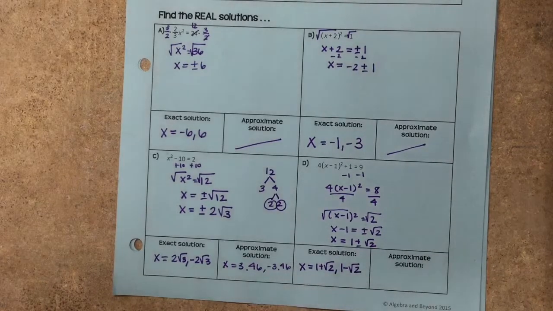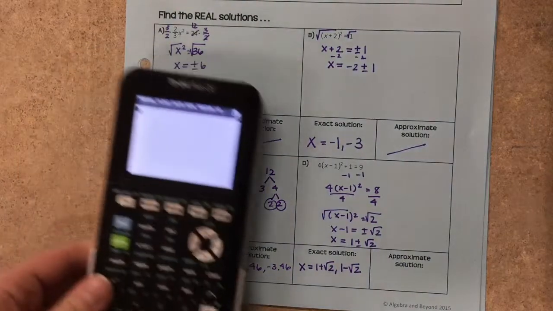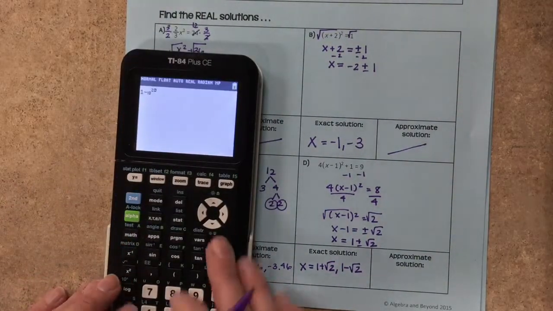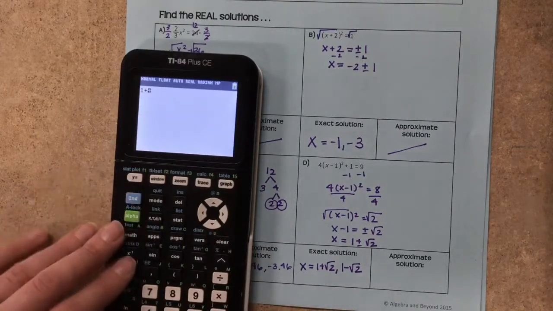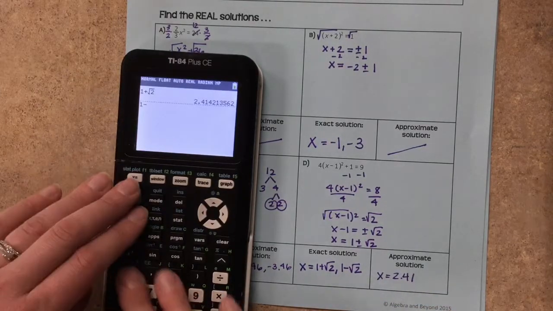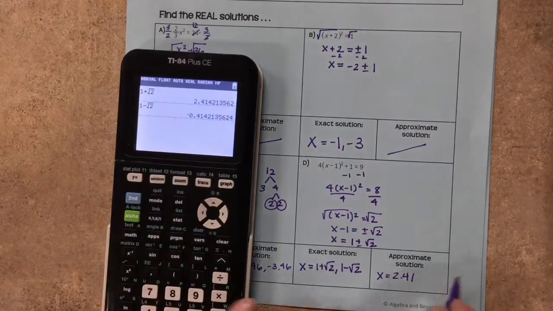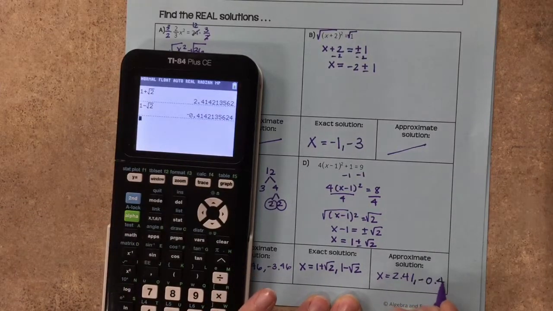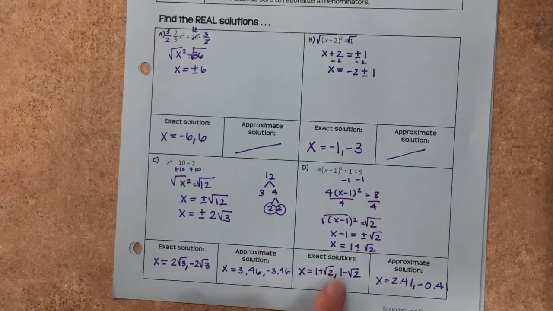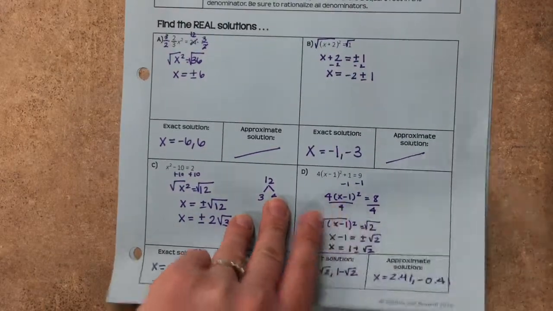So here, if you wanted to approximate numbers, 1 plus the square root of 2 is about 2.41, and 1 minus the square root of 2 is negative 0.41. Those are two different solutions. Sometimes understanding what those numbers are approximately will help us, but usually I want it in this exact form. Okay, let's take a look at the next page.